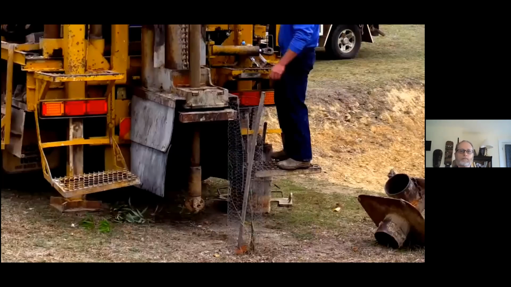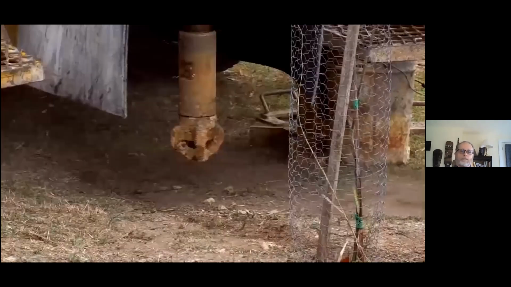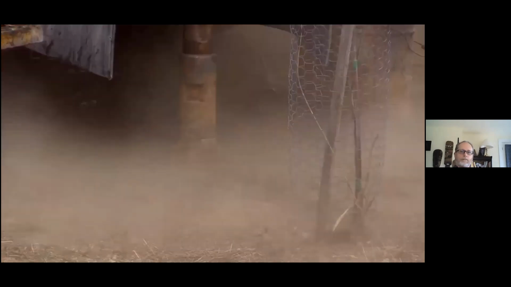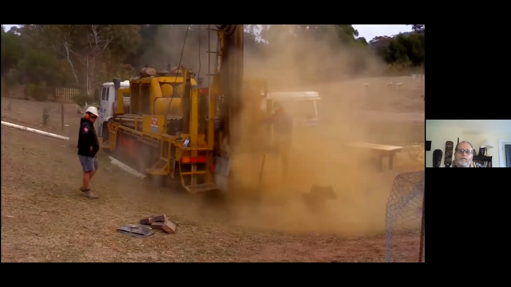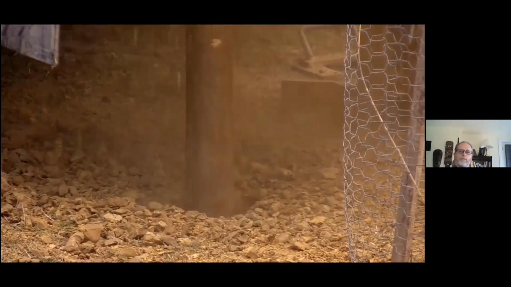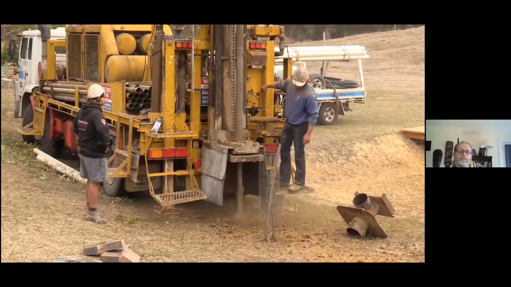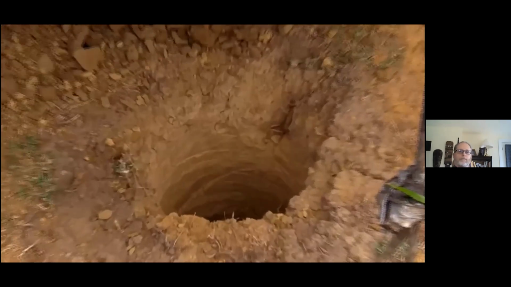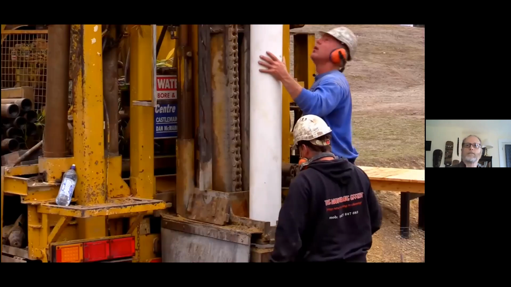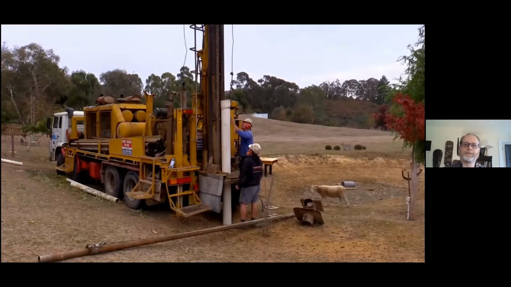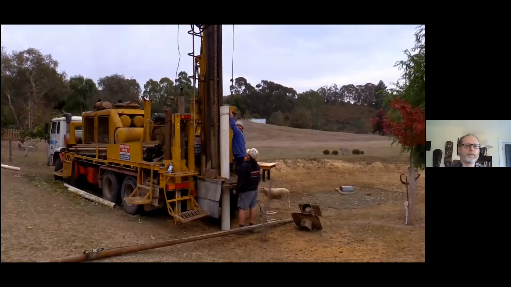Now that we've worked out where the water is, the first step is to drill down through a couple of feet of topsoil, then down through what's called unconsolidated overburden: sand, gravel and clay. Next, Dan puts some large diameter casing down to create support so that when he hits water, it doesn't just wash out and collapse the hole.